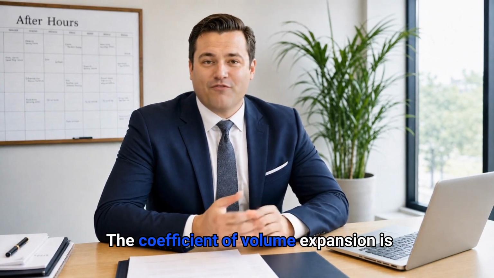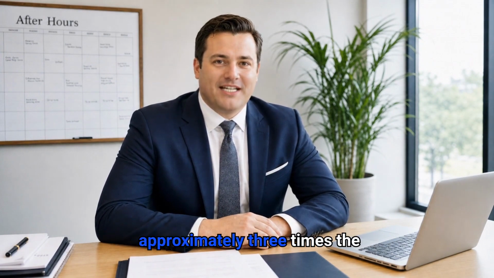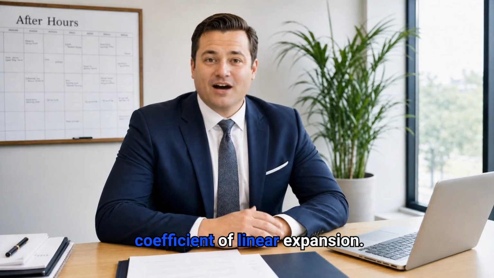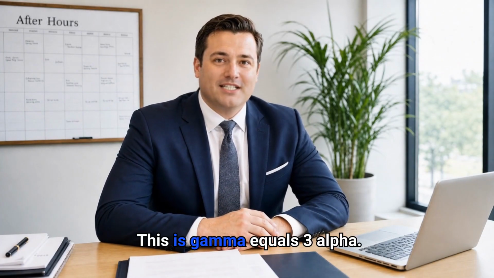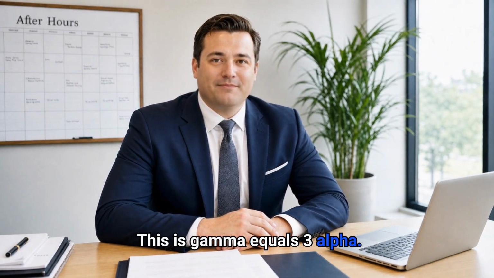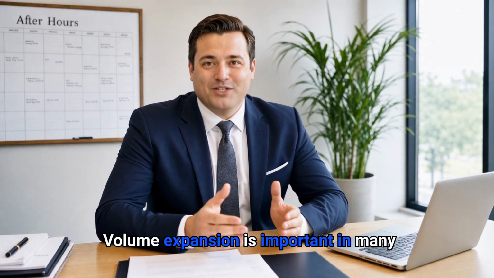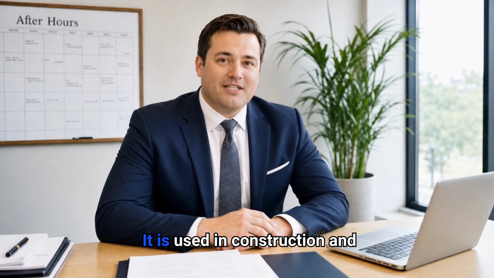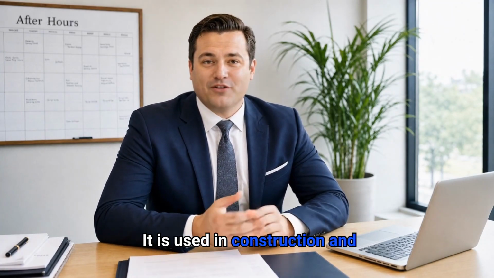The coefficient of volume expansion is approximately 3 times the coefficient of linear expansion. This is gamma equals 3 alpha. Volume expansion is important in many applications. It is used in construction and manufacturing.